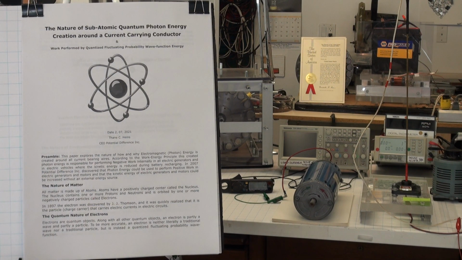In 1980, when I was studying electronics technology, we were sitting in our motors and generators class, and the professor introduced us to generator armature reaction.